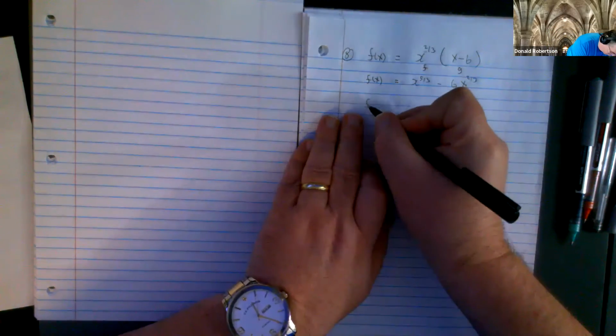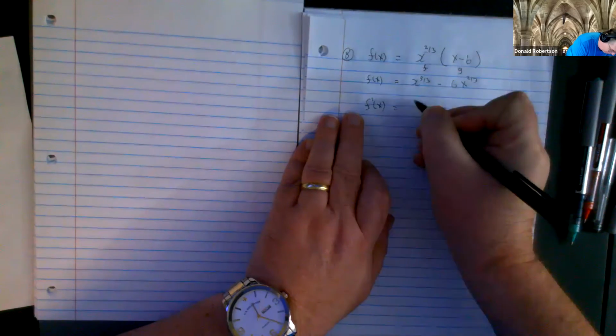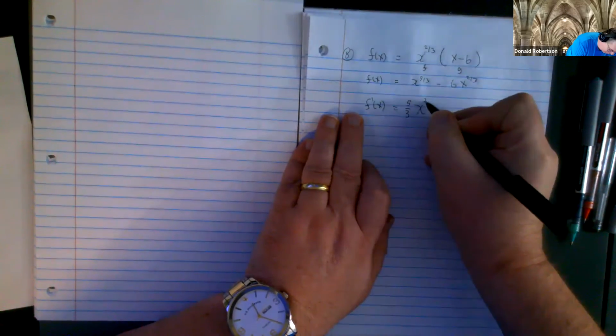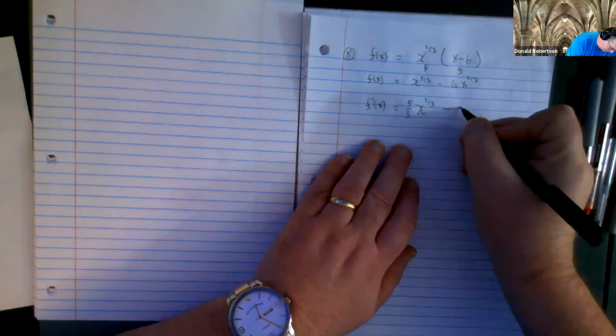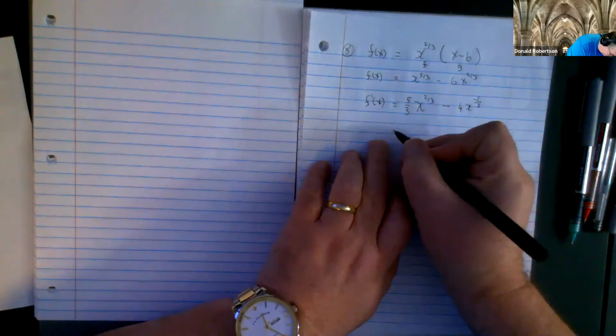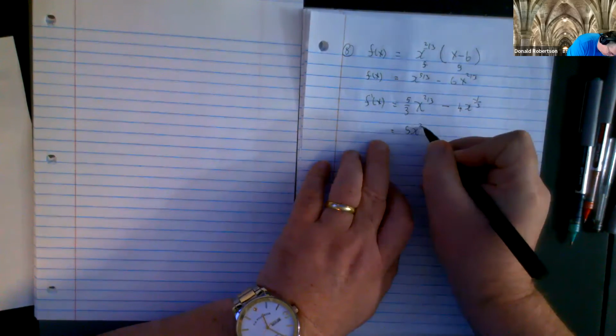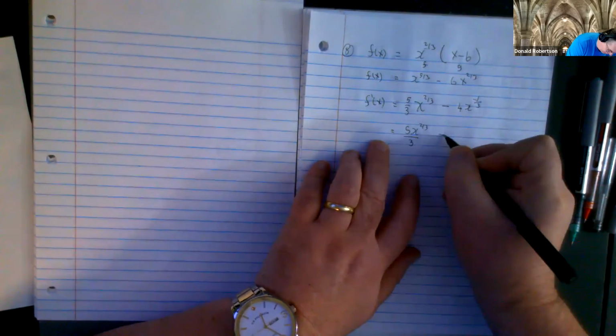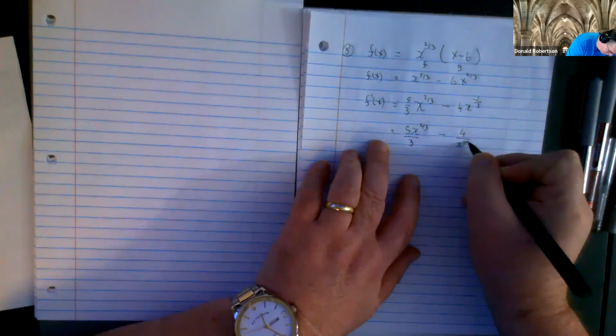Now, it's not going to be pretty no matter what methods. Multiply by the power, reduce the power by 1. Multiply by the power, yep, and reduce the power by 1. And now we have style points. And this is where all the hard work's going to be. I am going to take that ugly mess and I'm going to put it together as a single fraction. So here goes. 5x to the 2/3 over 3, take away 4 over x to the 1/3.